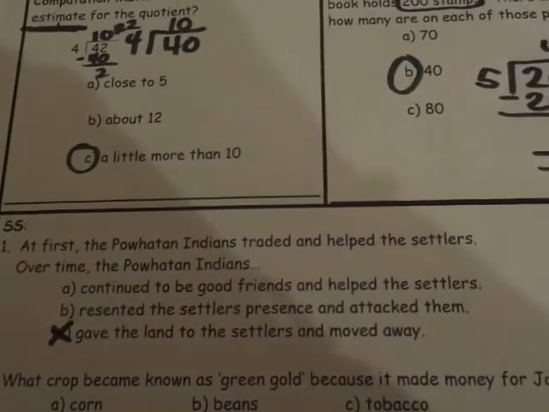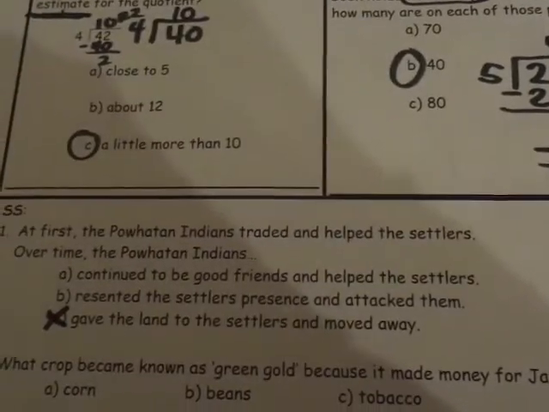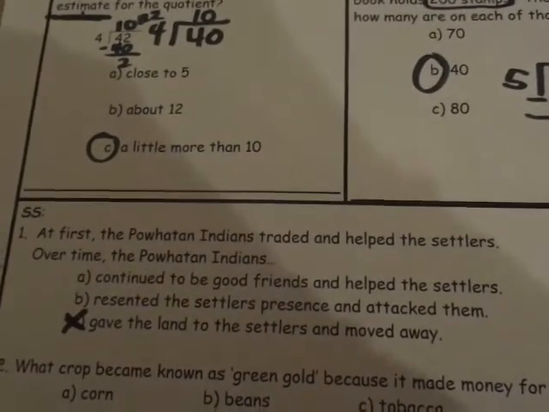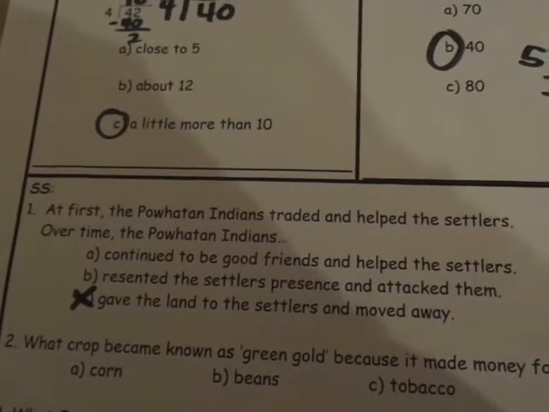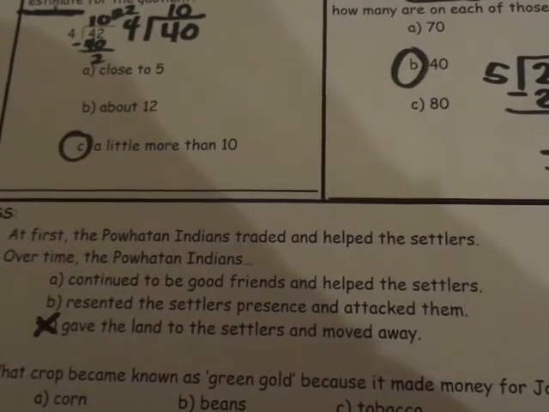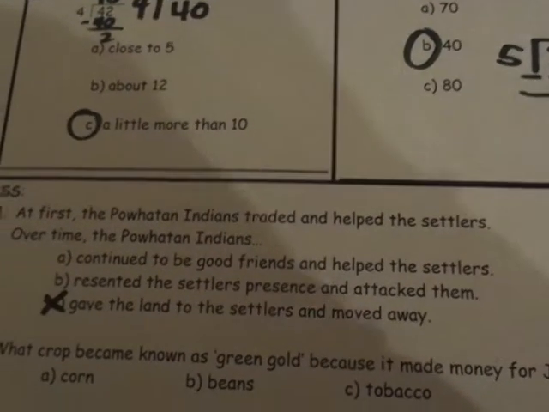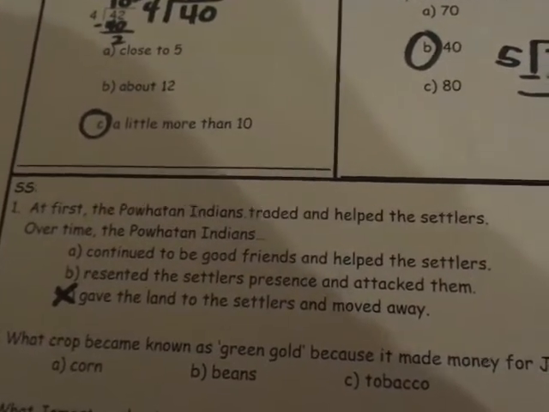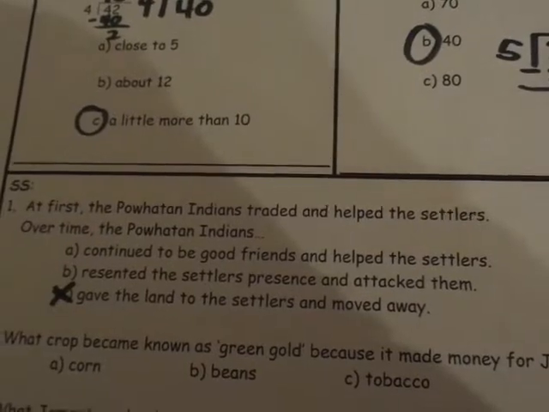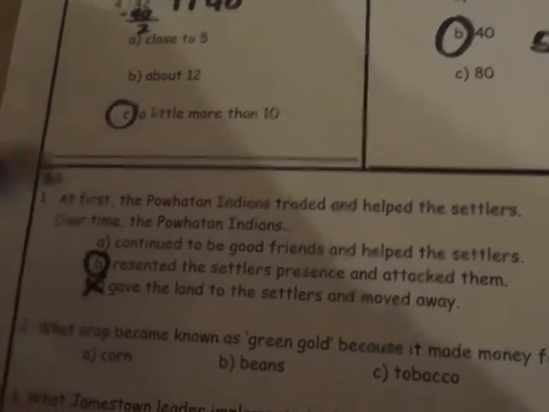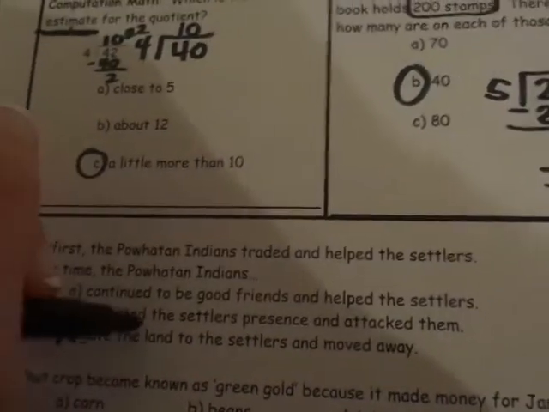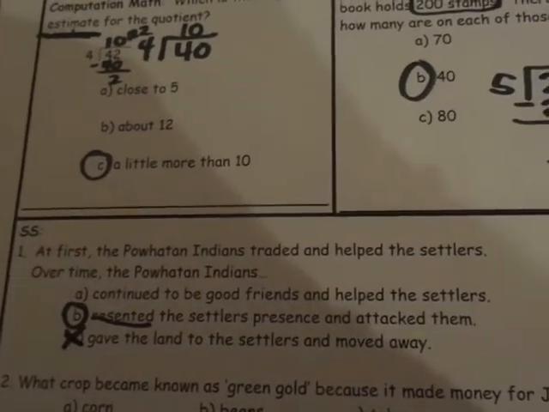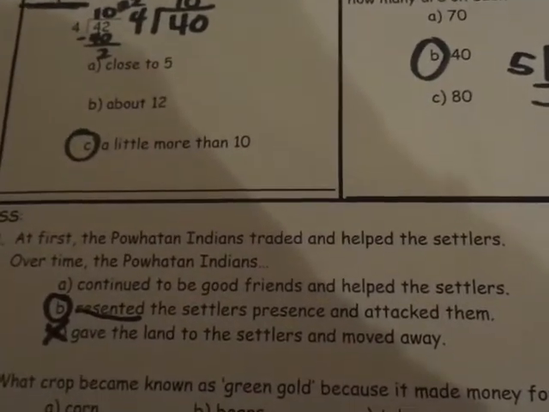So let's think about this. The Native Americans are living in the New World. People come over, few at a time, and then they realize more and more people start coming over and pushing the Native Americans out of their land. The Native Americans at first were friendly, but soon they did not like the settlers. So the best answer is B. They resented them. That's a great word to mean they did not like them. They resented them. It's almost like hate.